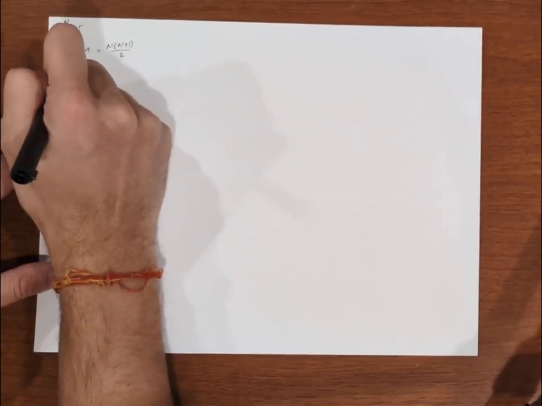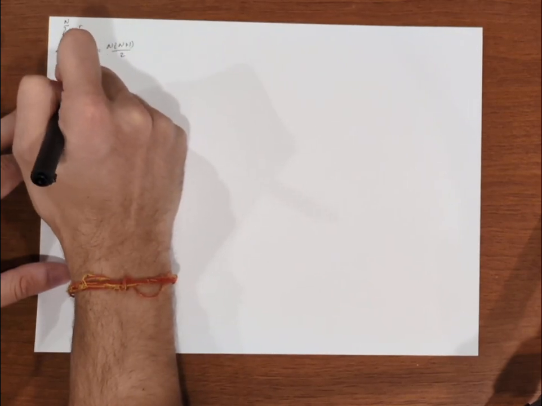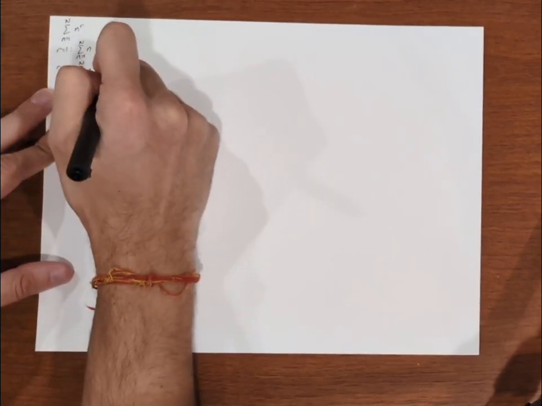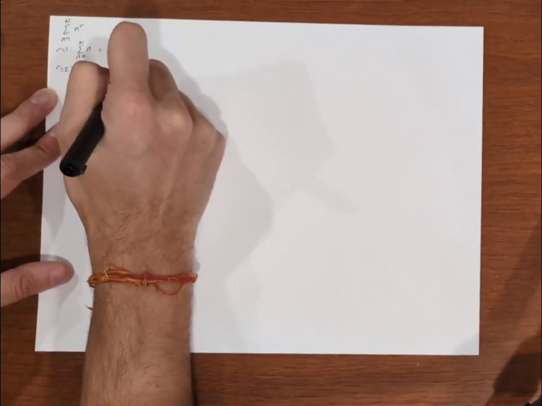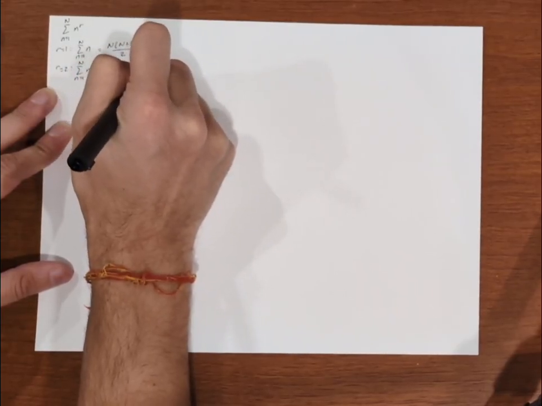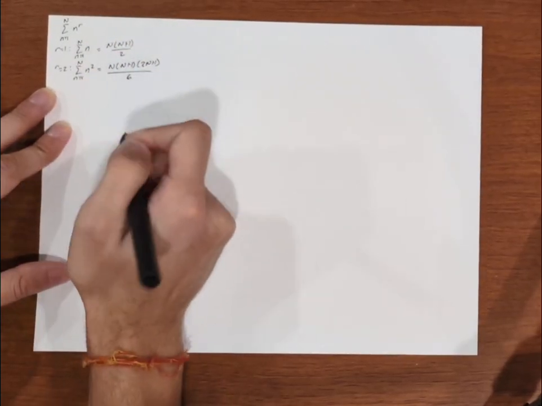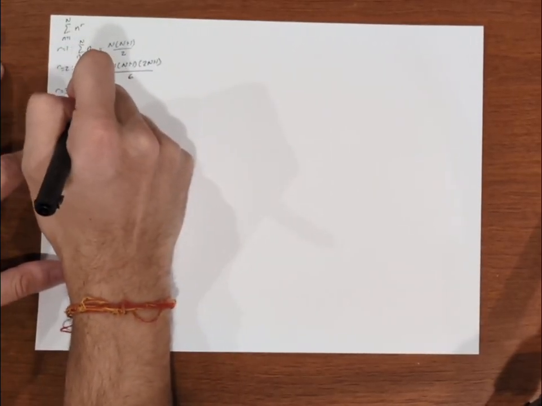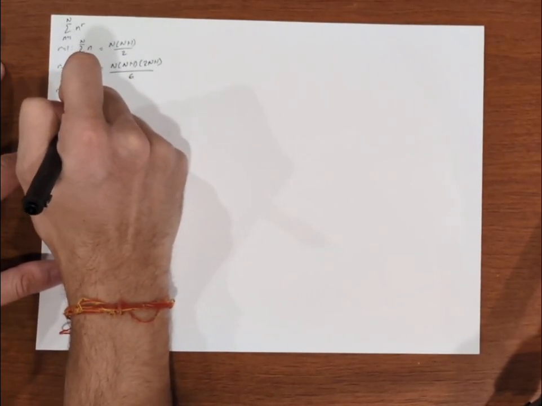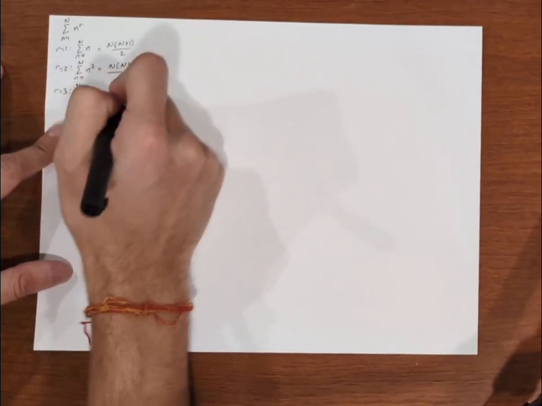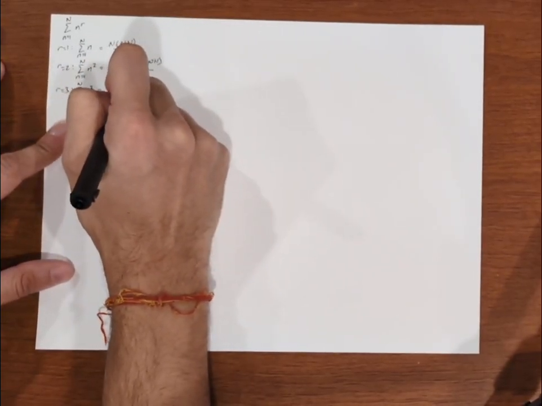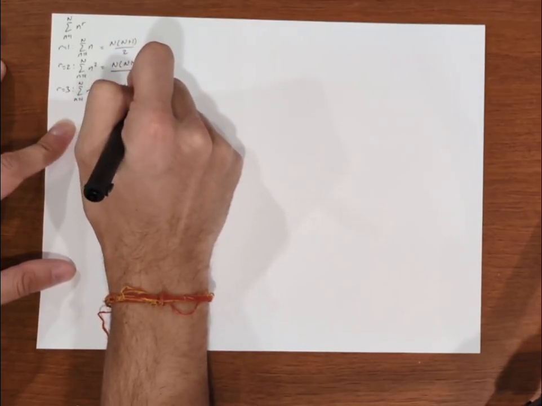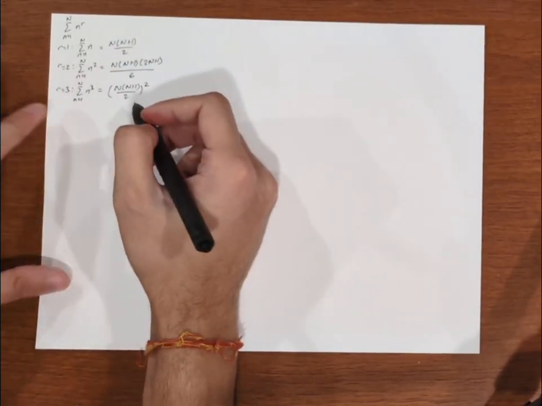For r equals 2, maybe a little bit less known, but still fairly common, is that the sum of n squared is N times N plus 1 times 2N plus 1 over 6. For r equals 3, we have the sum of n cubed from n equals 1 to N. This is maybe even less known, but it's actually easier than the 2 case. Turns out to be the 1 case squared.